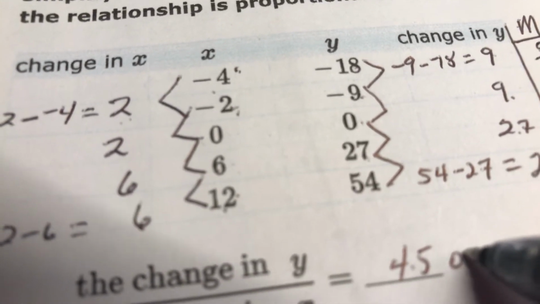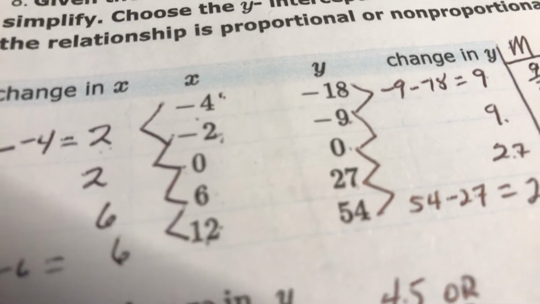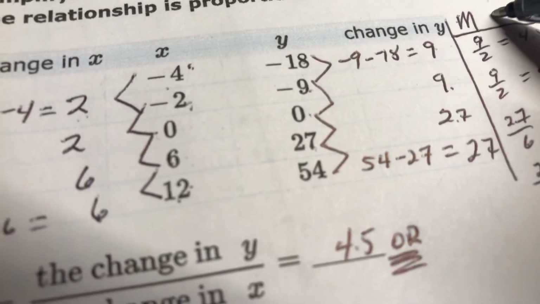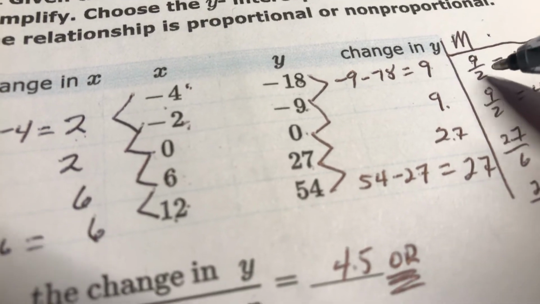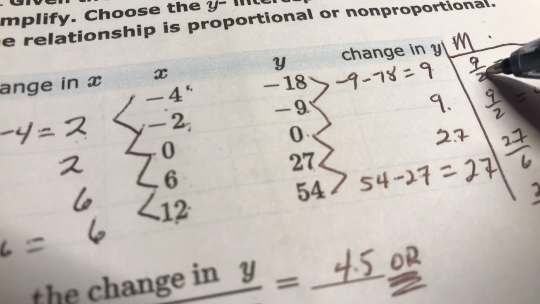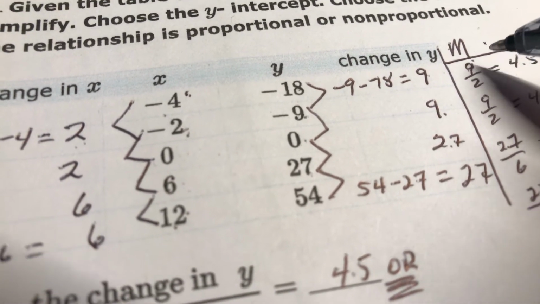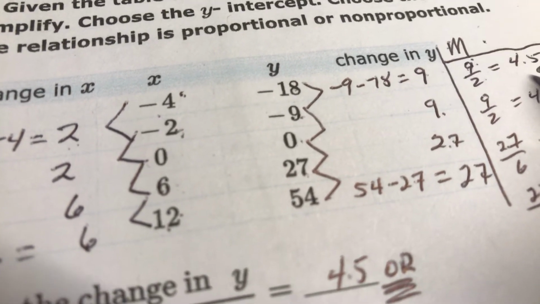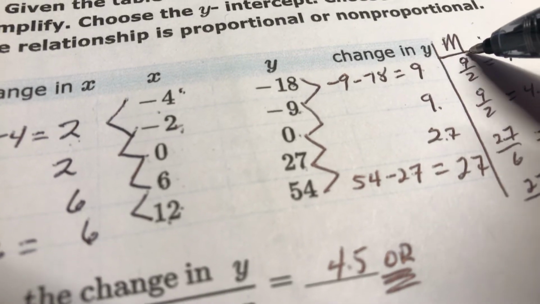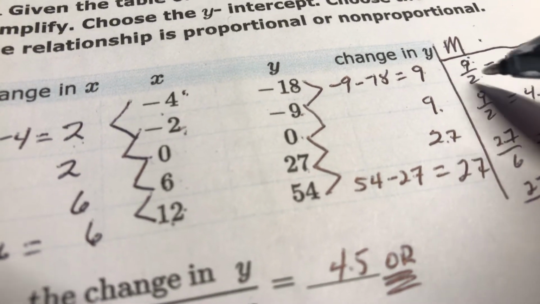Or, it's a big or, because a lot of times I want m to stay in fraction form, especially if you're going to graph it. It's easier to graph if you have the fraction, because then you know you've got to go up 9 and over 2 or whatever. So what you would do is really use the smallest fraction.